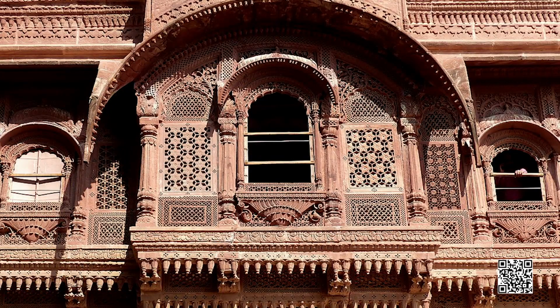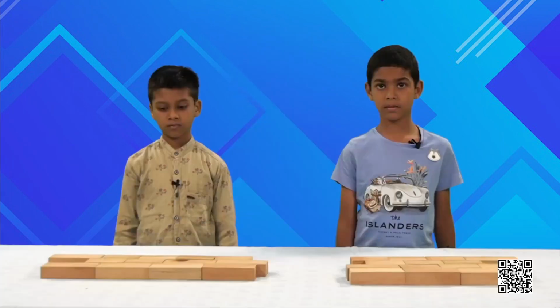Also, let's have a look at these beautiful jharokas. Jharokas are nothing but open windows. Our little friends have also tried to make a jharoka using wooden blocks. Let us see what they have made.